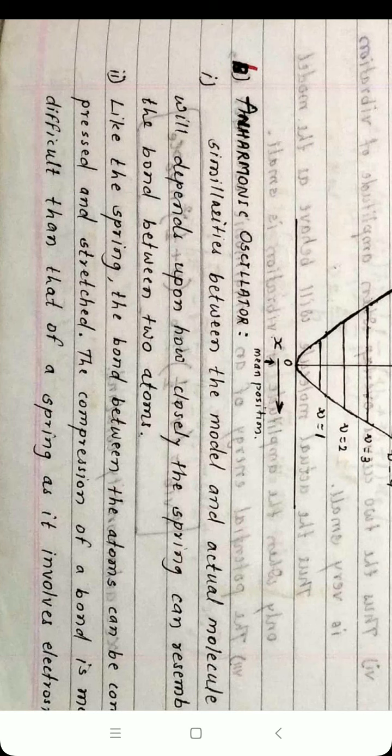If we consider vibrational motion in an actual molecule, then two difficulties exist during vibration. The first difficulty is that during compression, atoms come very close to each other, and an atom consists of electrons and a nucleus.